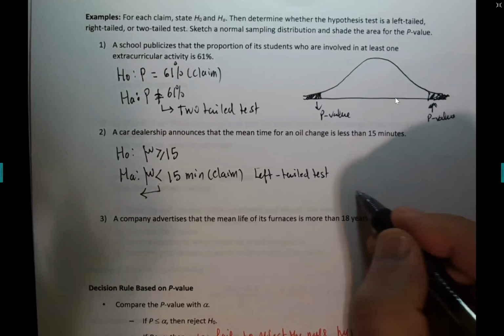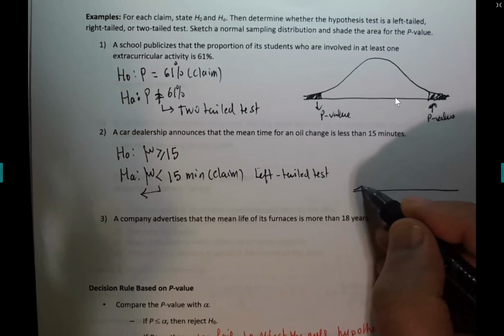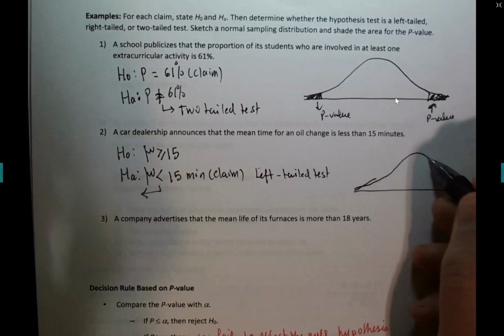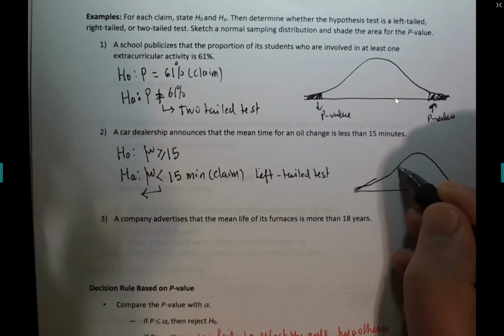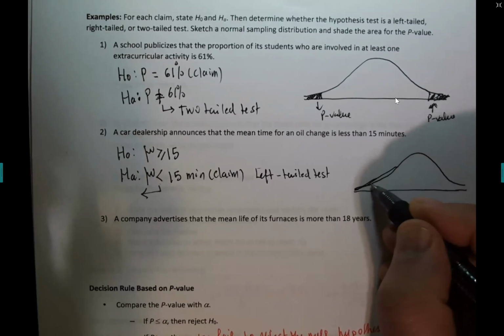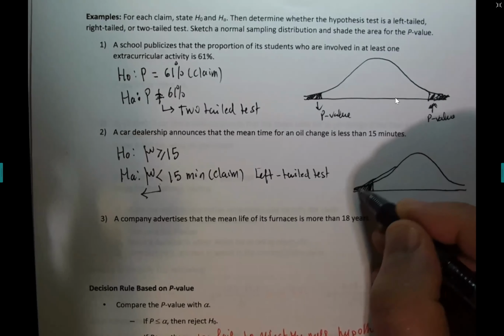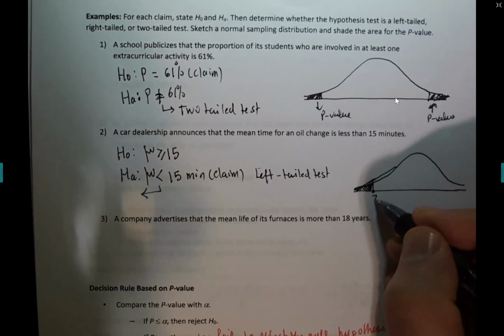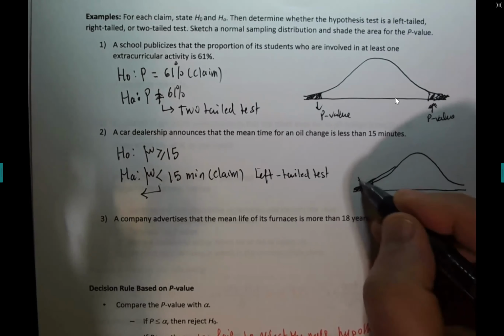And look, how do you show the p-value? The p-value will be an area to the left. And actually, this is the z-score. This is the test statistic here. That's the p-value.